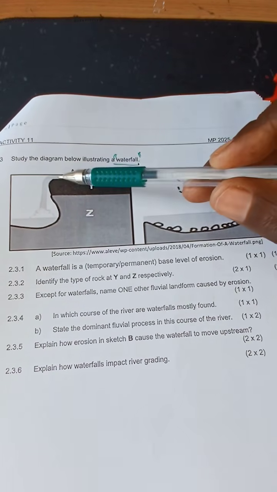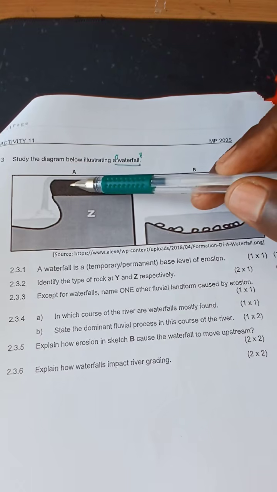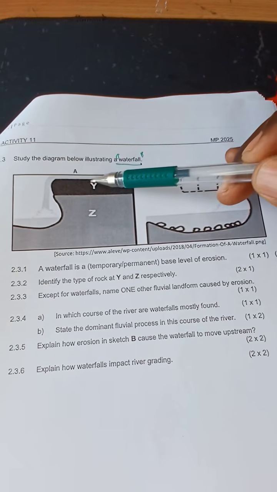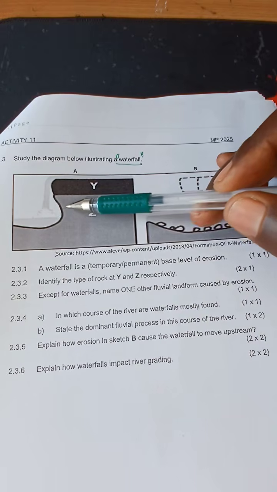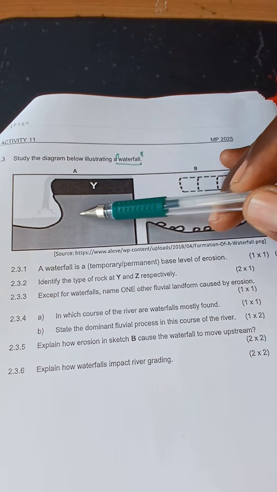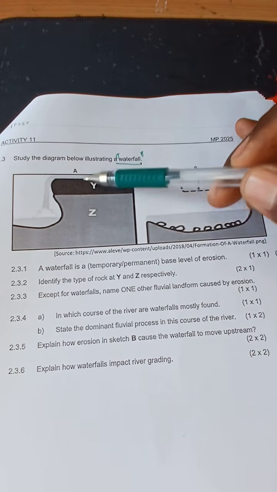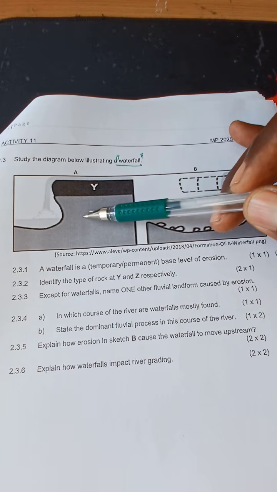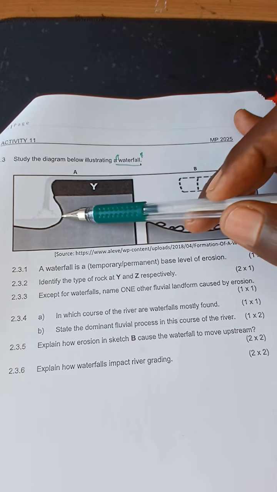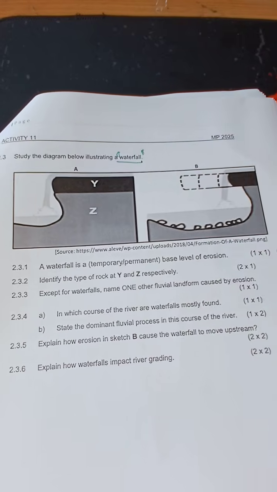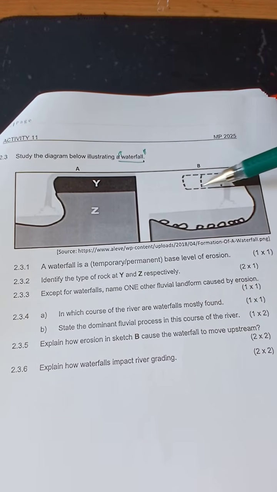What is happening is obviously erosion here is happening at a slower speed because this is a resistant rock. Here it is happening at a faster speed because it's a less resistant rock. So this one is eroded faster, as you can see. Over time, what will happen is we'll have an overhang, which is this one.